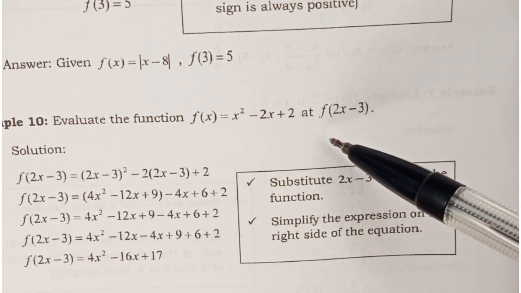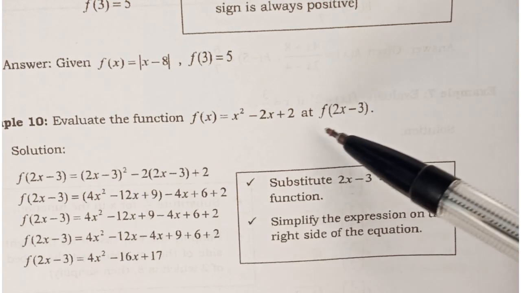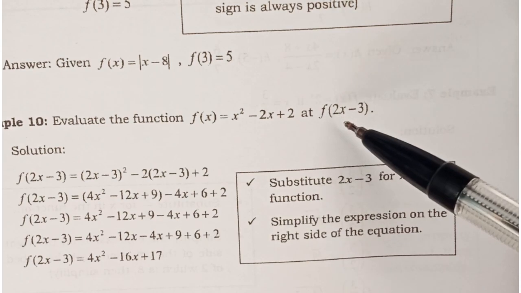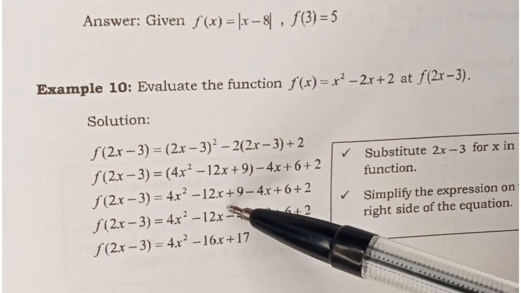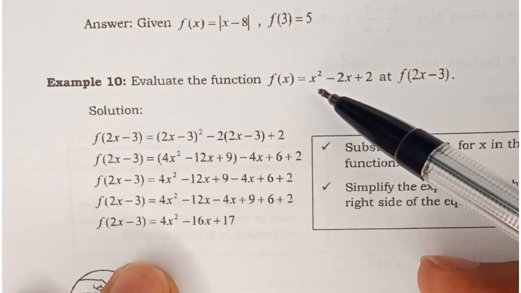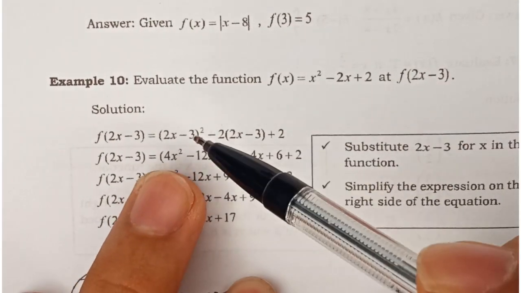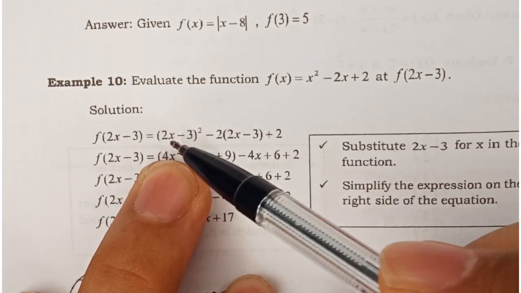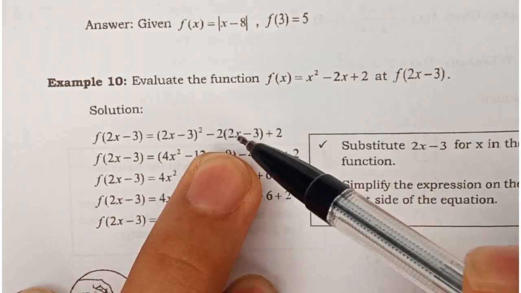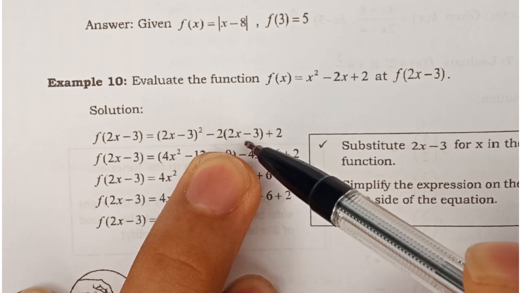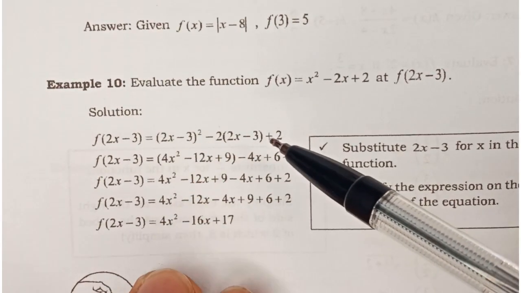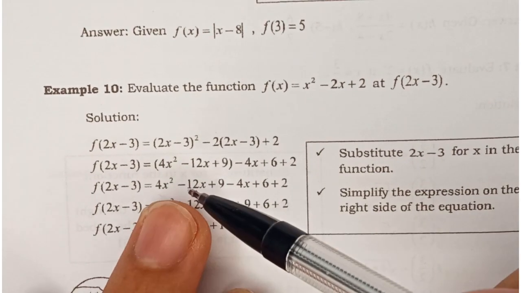Evaluating a function, a function within a function. Halimbawa, yung value of x, gagawin mo siyang 2x minus 3. Medyo komplikado ng konti ito, pero the idea is just the same. So, yung x squared doon, gagawin mo siyang 2x minus 3. Ayan, no? Ito yung x, naging 2x minus 3. 2 times x, yung x gagawin mong 2x minus 3 plus 2. Pero composite function na ito eh.